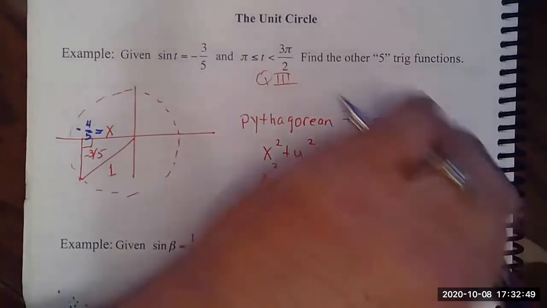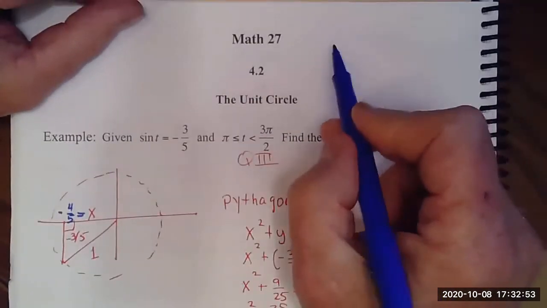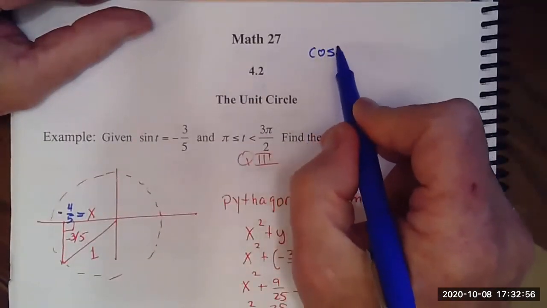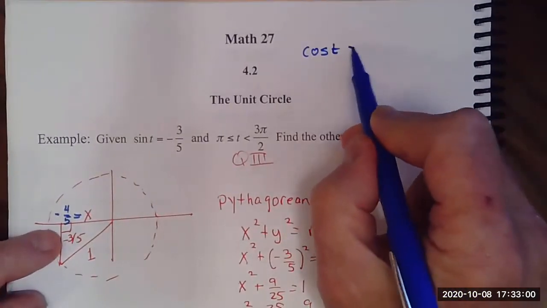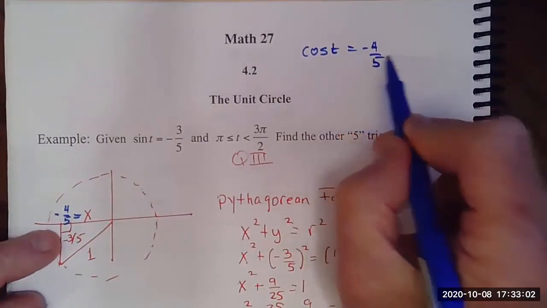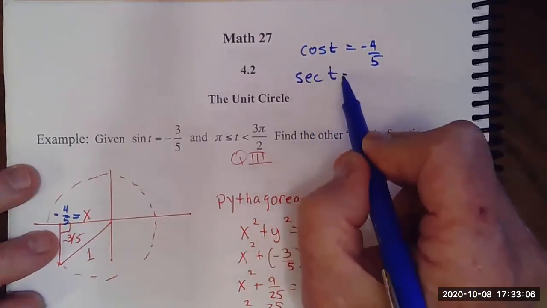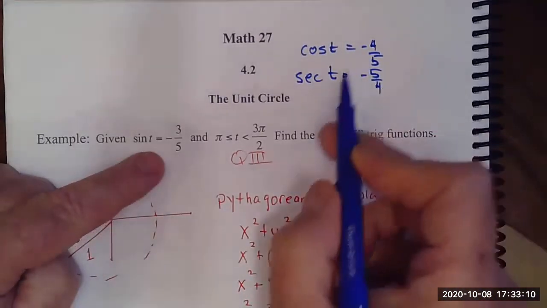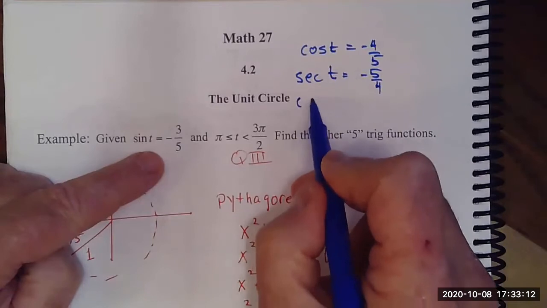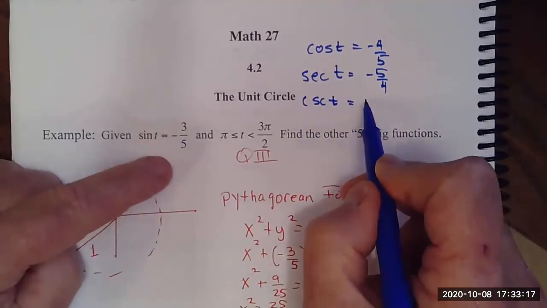And now I have enough information to do my other trig. So I'll do it up here. I need the cosine of t, which happens to be the x. Reciprocal of cosine is secant, which is negative 5/4. Oh yeah, the reciprocal of sine is cosecant, which is the reciprocal of this, which is 5/3.